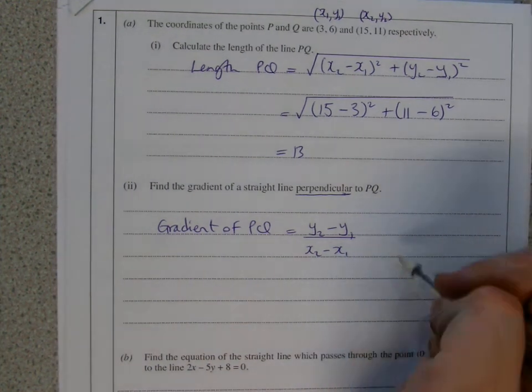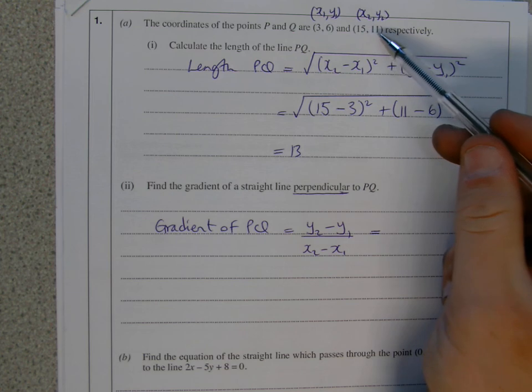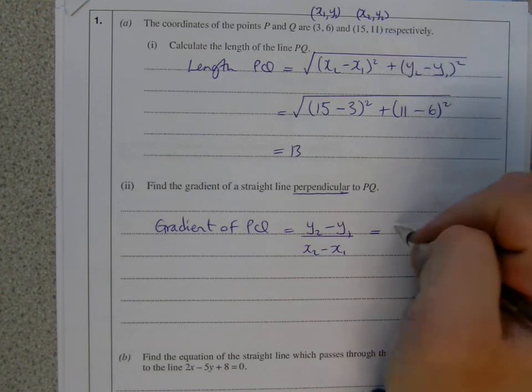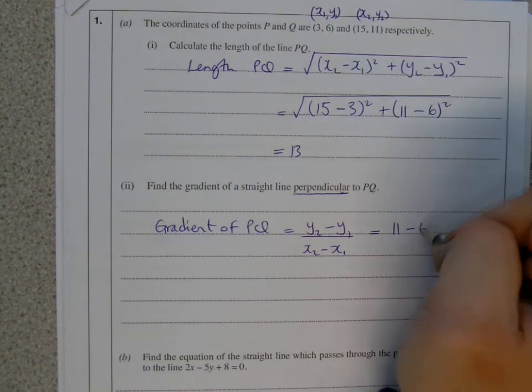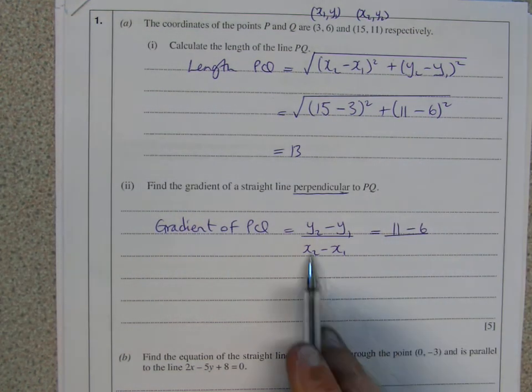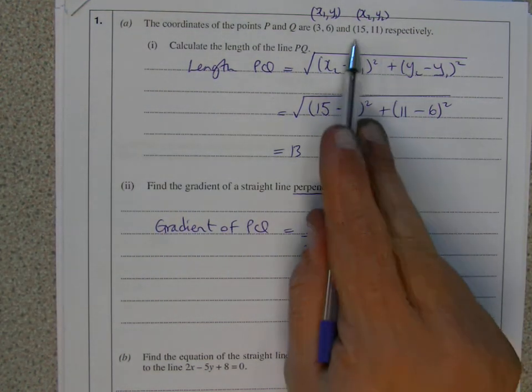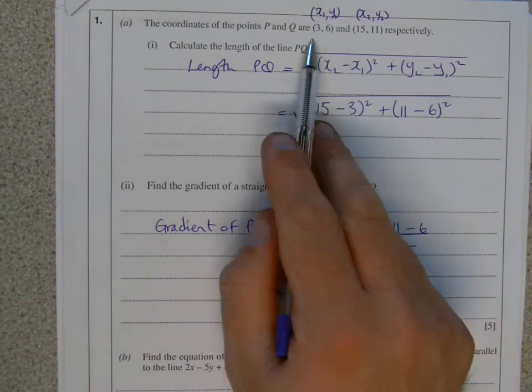So in this case we just use the values we've had before, up here, because it is P and Q. So we've got my y2, which is 11, take away my y1, which is 6, all divided by x2 minus x1. So my x2 is 15 and my x1 is 3.